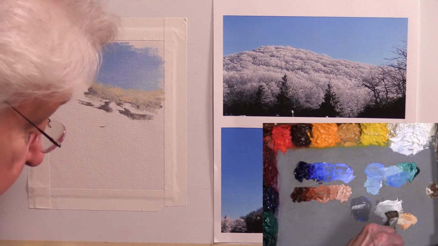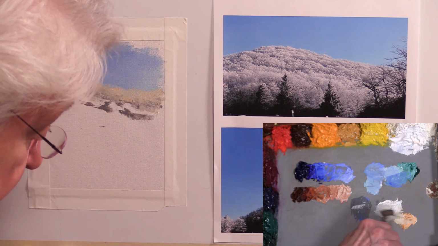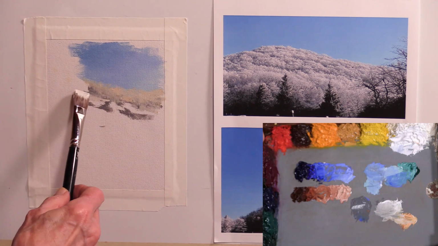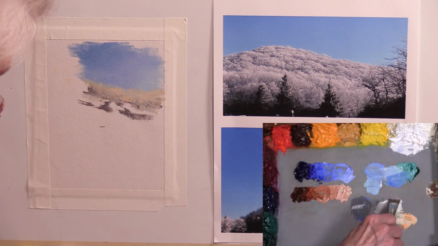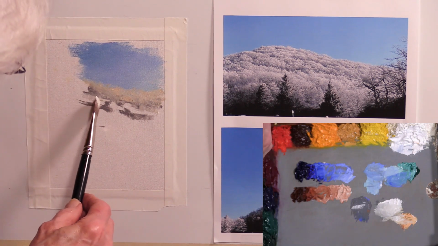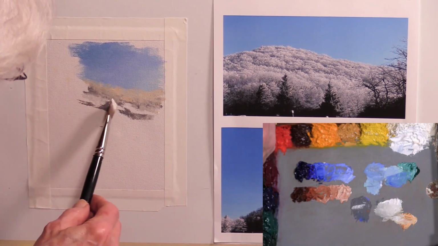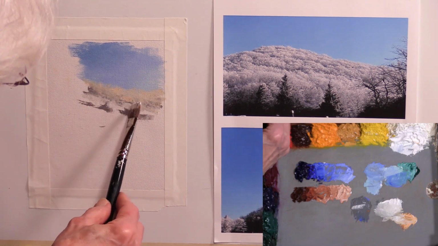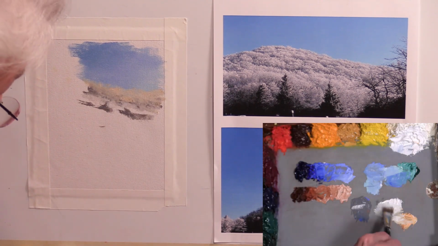A little bit more of that darker. Get that just barely darker right there, and push it up. Using the corner of the brush, push right up into that, just like that. And that begins to develop the pattern that we're looking for.